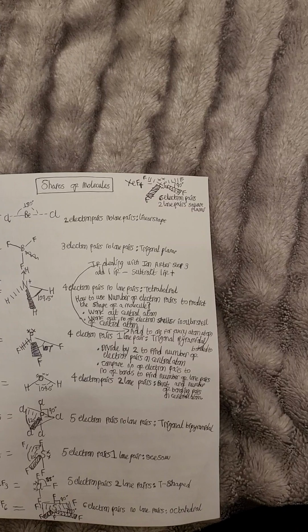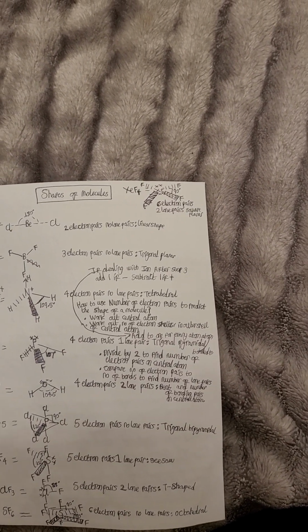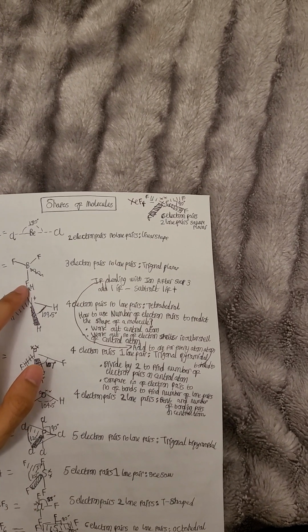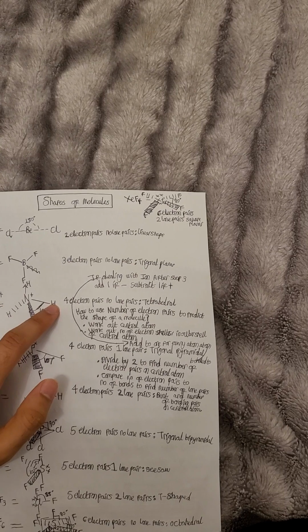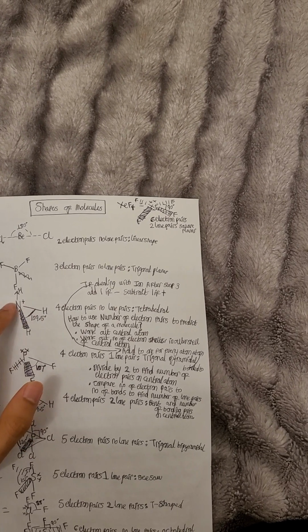NH4+ should be 120 degrees bond angle. Yeah, it should be that. I don't know why I didn't include that. NH4+: nitrogen, positive charge, bond angle 109.5 degrees, wedge here, hydrogen, and then bond sticking out to this hydrogen. 4 electron pairs, no lone pairs, therefore it's tetrahedral.